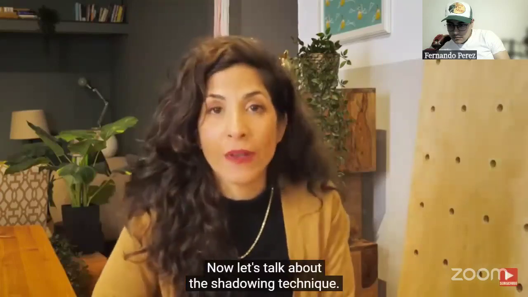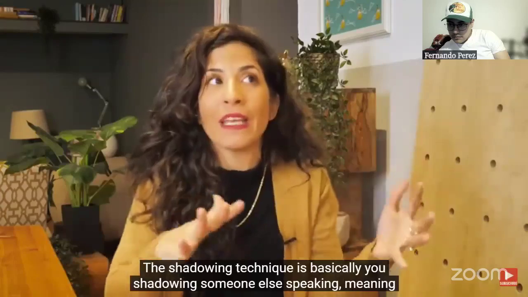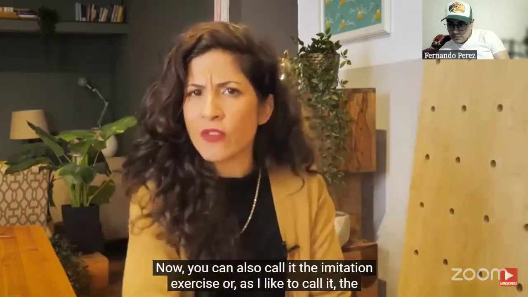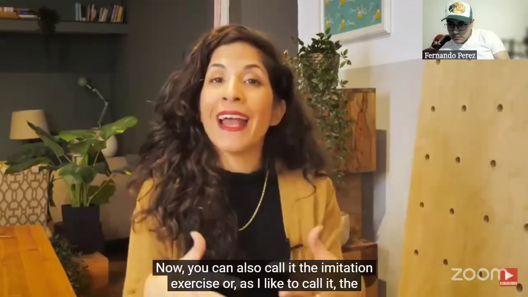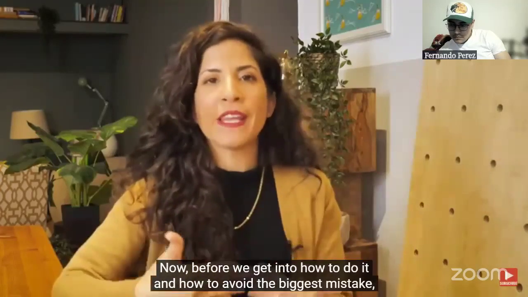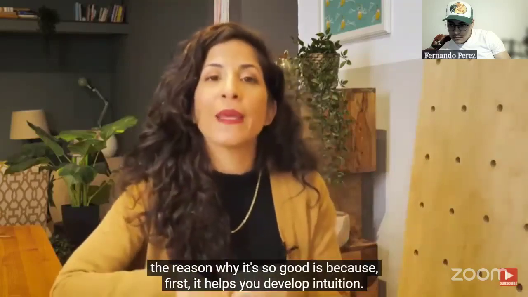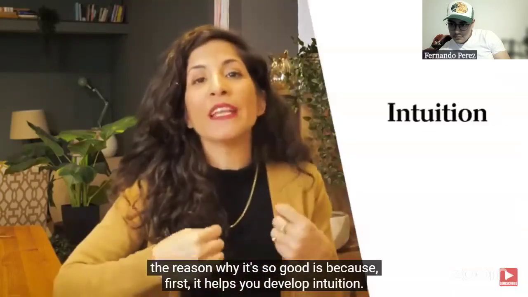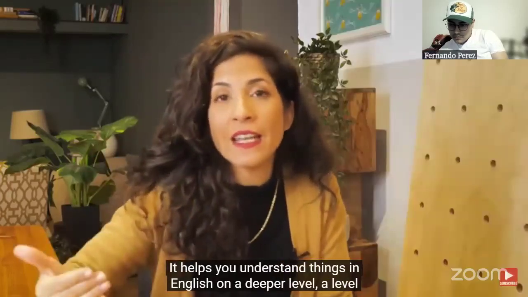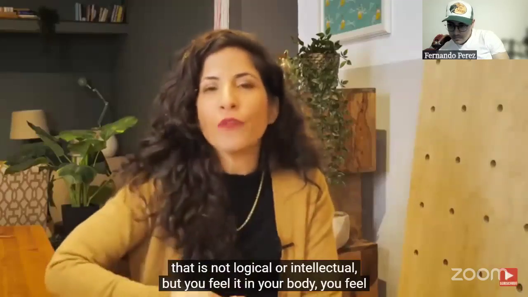Now let's talk about the shadowing technique. The shadowing technique is basically you shadowing someone else speaking, meaning you're repeating what they are saying. Now, you can also call it the imitation exercise, or, as I like to call it, the echoing exercise, where you're just echoing what someone else is saying. Now, before we get into how to do it and how to avoid the biggest mistake, the reason why it's so good is because, first, it helps you develop intuition. What does that mean? It helps you understand things in English on a deeper level, a level that is not logical or intellectual, but you feel it in your body.